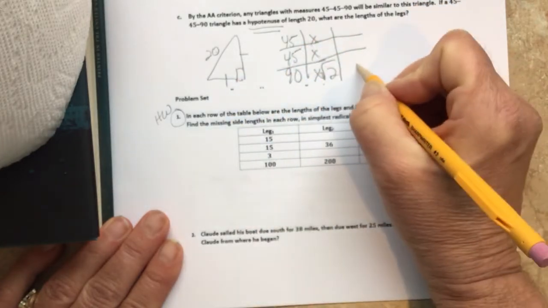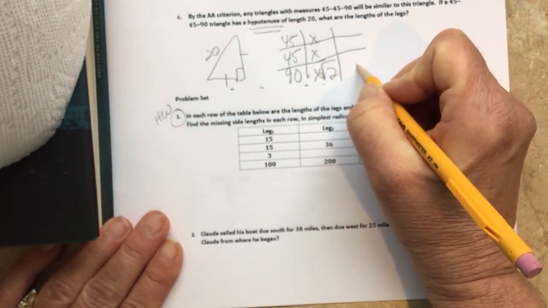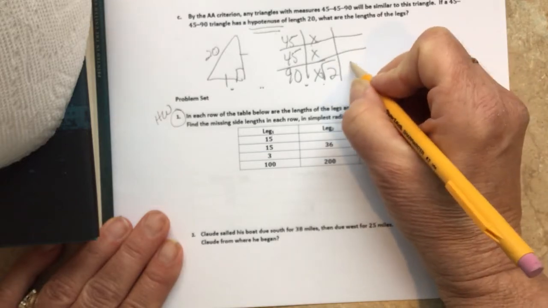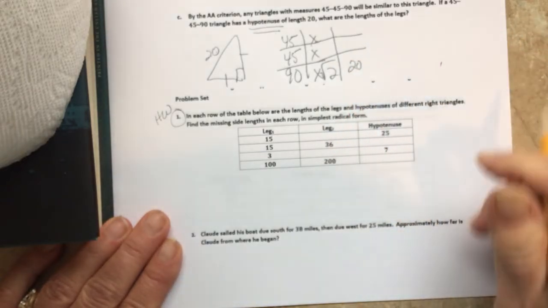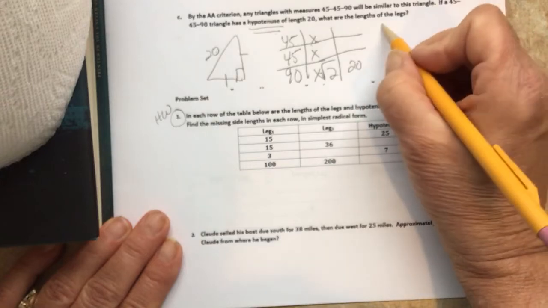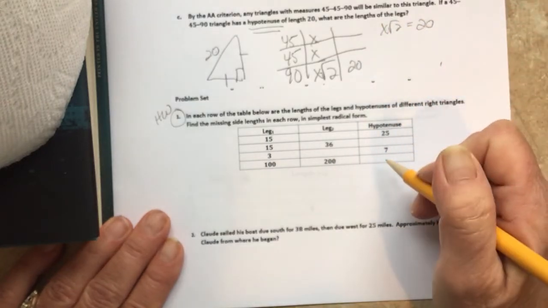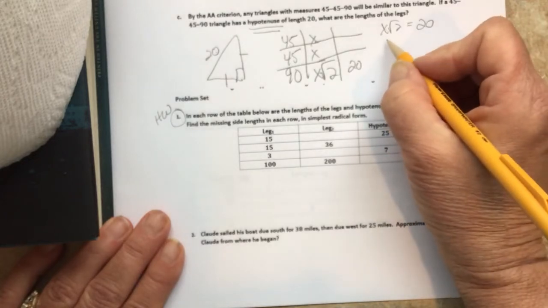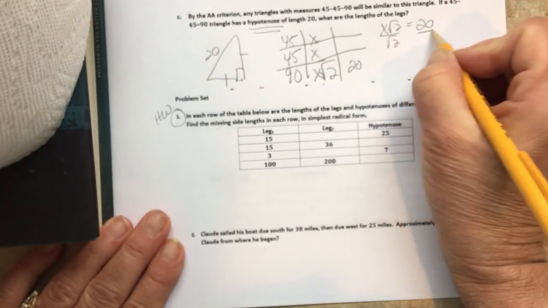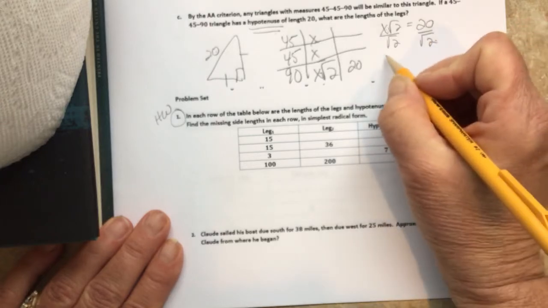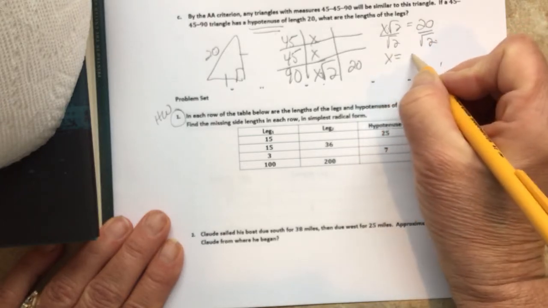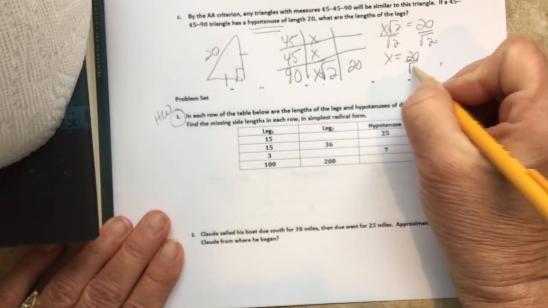And now across from the 90 is going to be 20. All right, so x rad 2 equals 20. Divide by rad 2, and I get x equals 20 over rad 2.